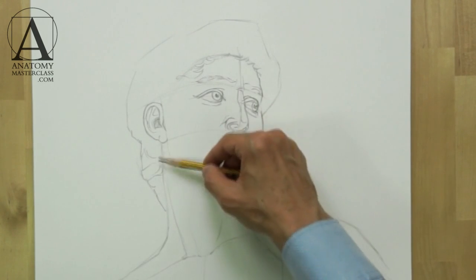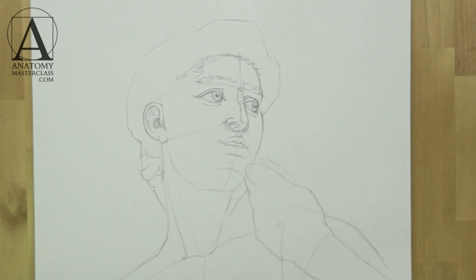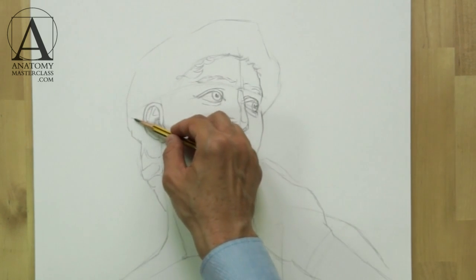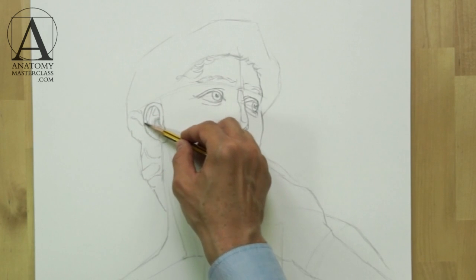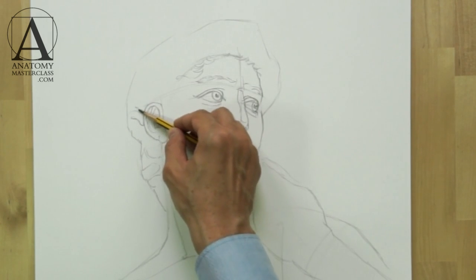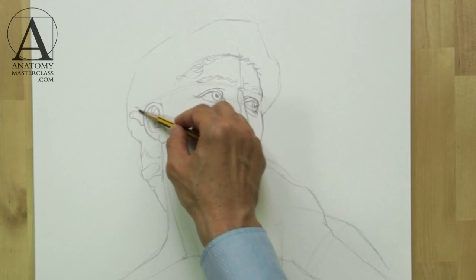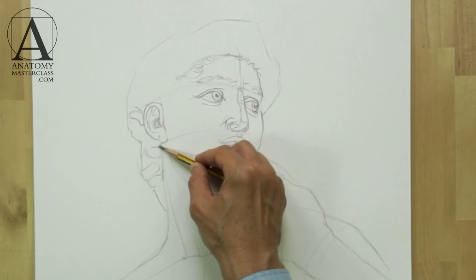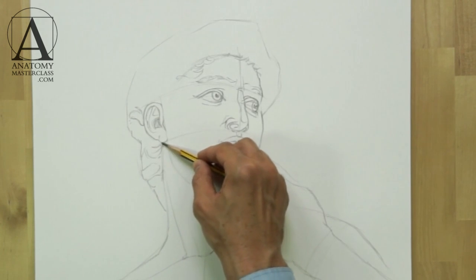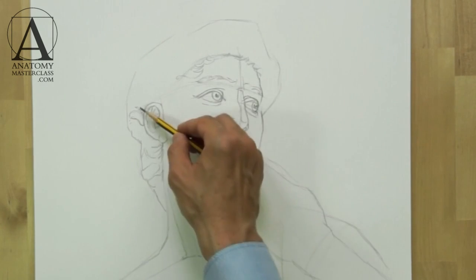As you see at this step, we only focus on the construction of the head and the face, making sure all proportions and features are correct and in place. In the next video, I will continue this drawing by rendering in pencil tonal values to reveal the portrait's three-dimensional nature.